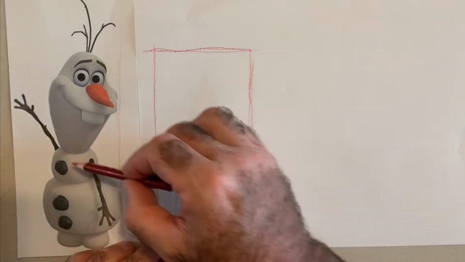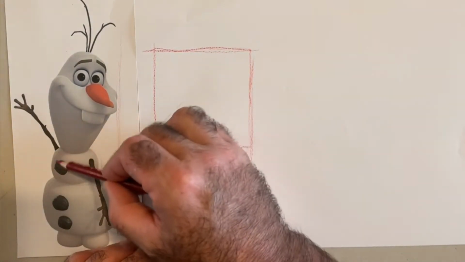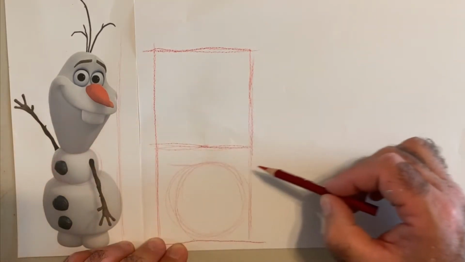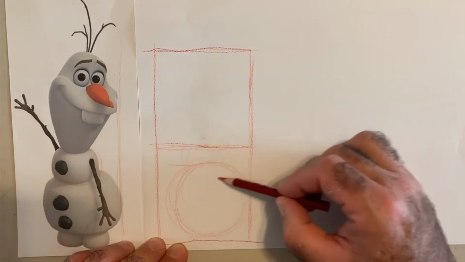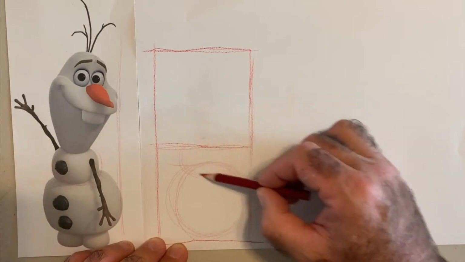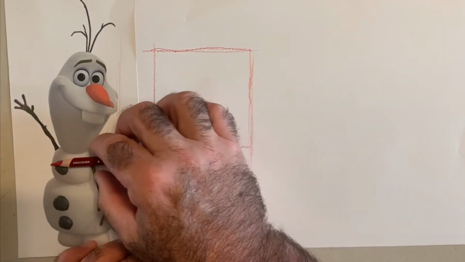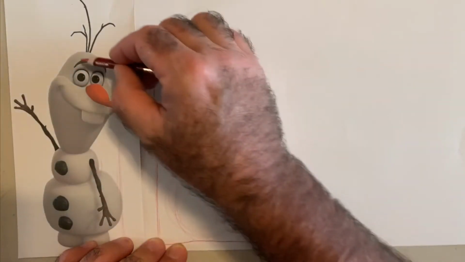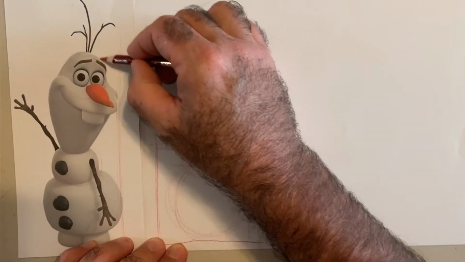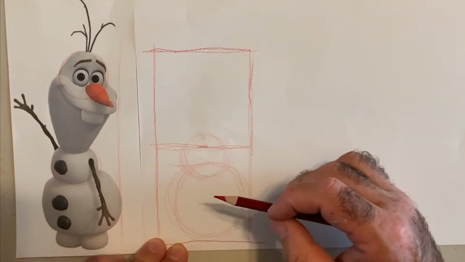I see a very strong shape right here too. Even though it's an oval, it's not a circle. I'm going to do it like a circle. And it looks like that same shape is the sides of his head. So let's see if I can get that.